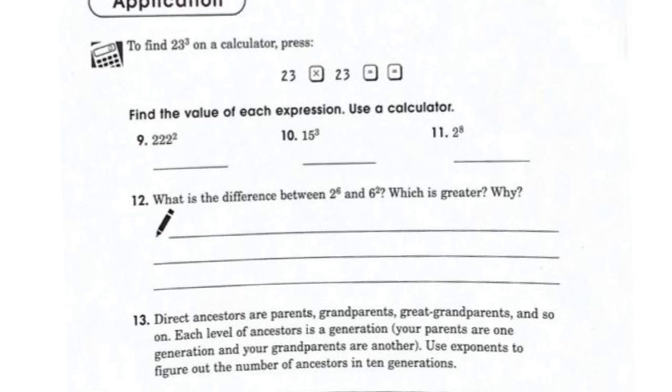Now, it says to find 23 to the third power on a calculator, you press 23 times 23 and hit equals, equals. Now, that's another way to do it. So you do 23 times 23, hit equals, and then equals. My calculator doesn't do it that way. So on my calculator, I punch in 23, power key, 3, and then hit equals, and I get an answer of 12,167.